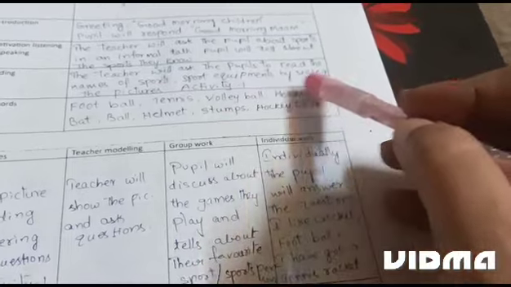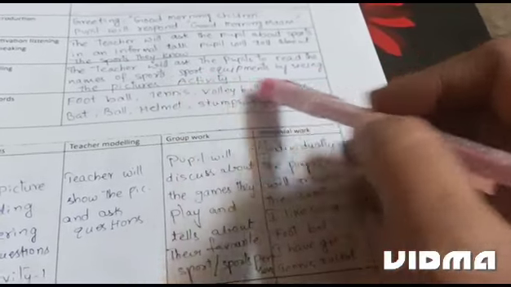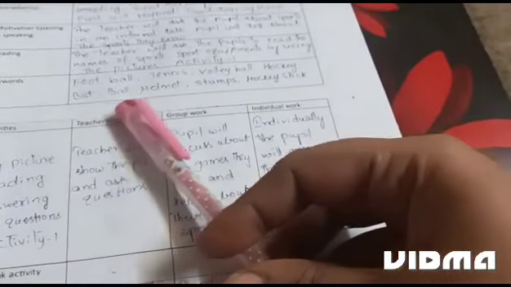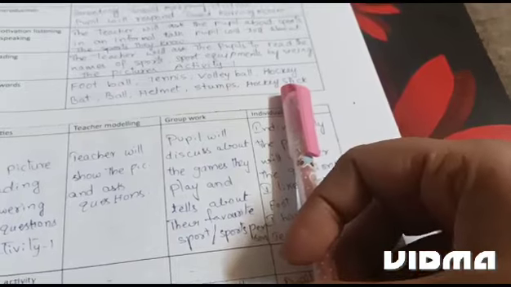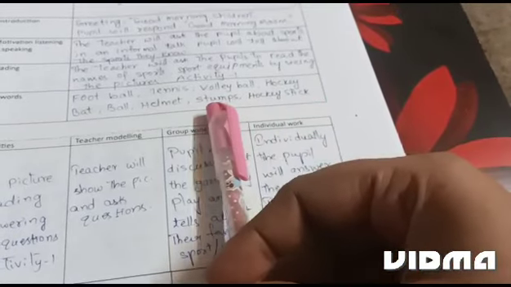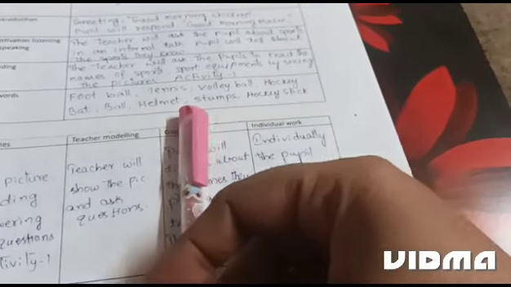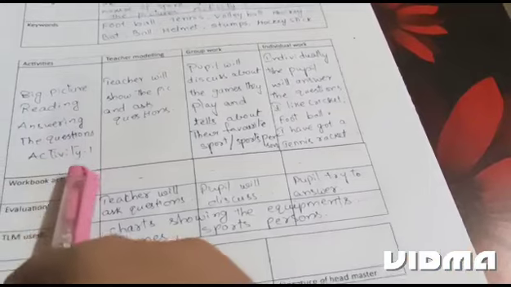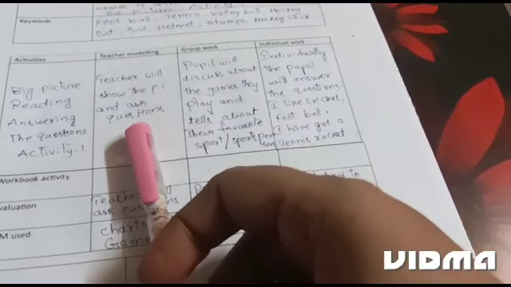Now for reading, the teacher will ask the pupils to read the names of sport equipment by seeing the picture in activity 1. Keywords like football, tennis, volleyball. As we are taking the lesson regarding sports, we will give the keywords according to that. Then activity, big picture reading and answering the questions, activity 1. Teacher will show the picture and ask questions.